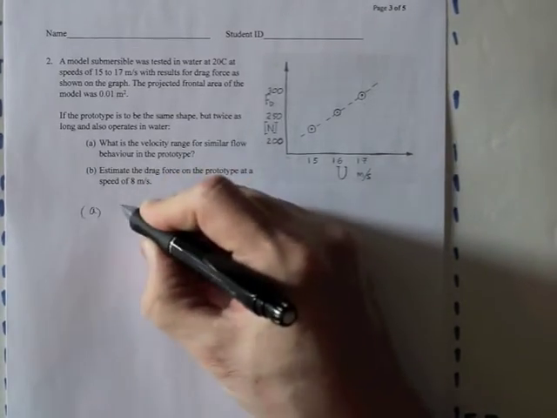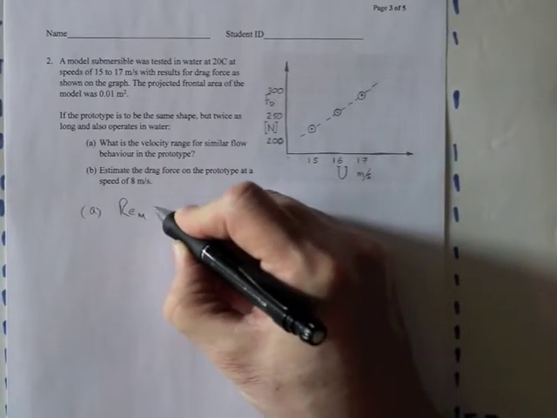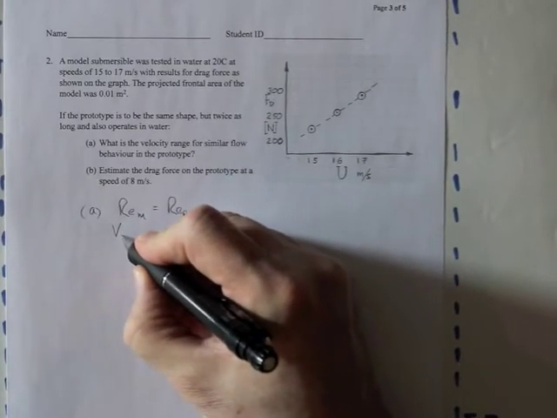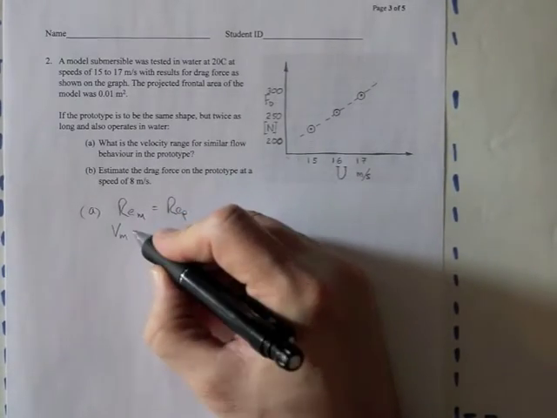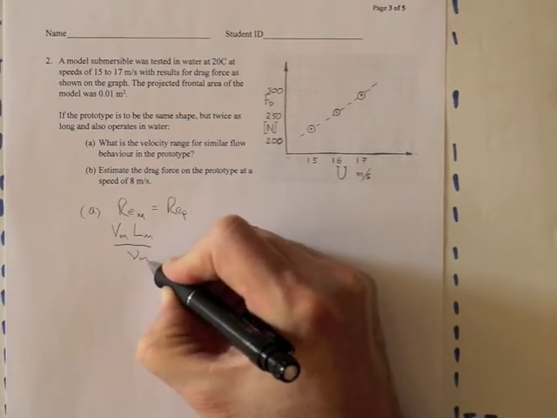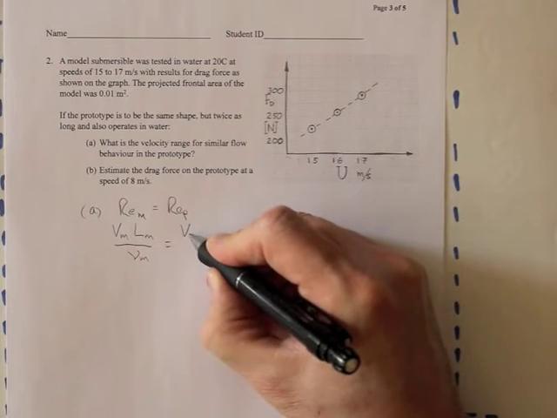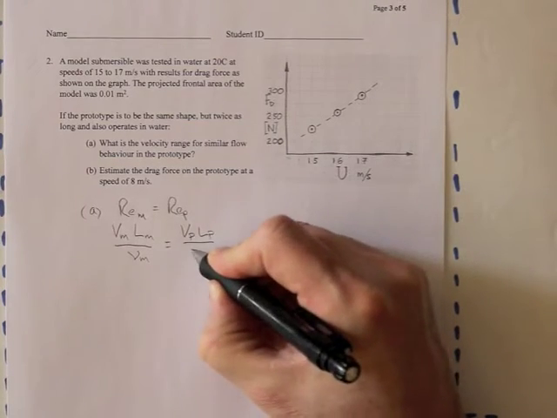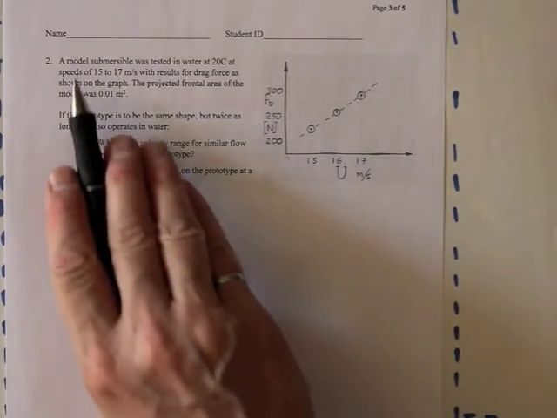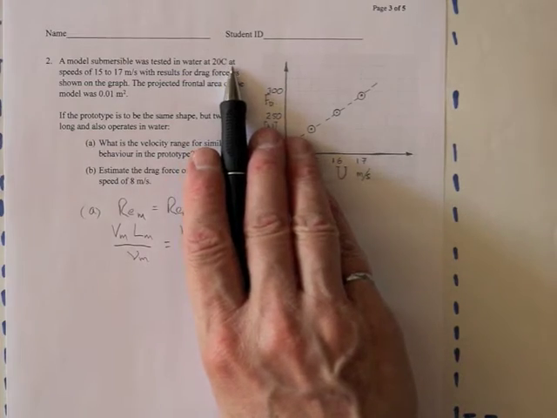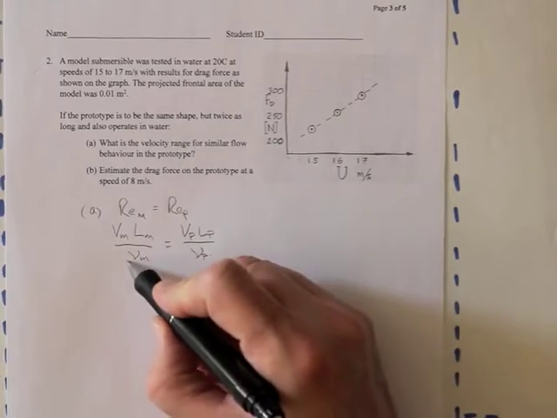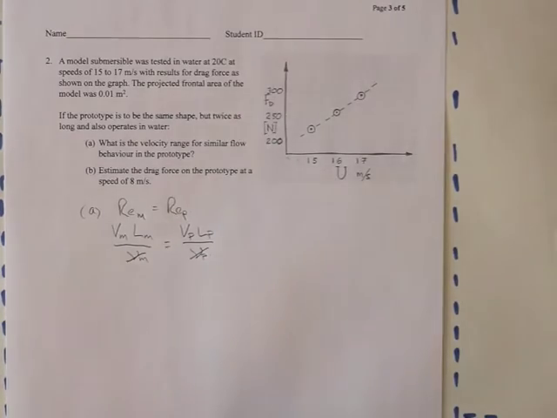For part A, Reynolds number for the model must be equal to Reynolds number for the prototype. So velocity for the model times size, some length scale of the model, divided by kinematic viscosity for the model must be equal to velocity for the prototype, length for the prototype, divided by kinematic viscosity for the prototype. The model submersible was tested in water, and the prototype is to be also operated in water, so the properties are the same, and that cancels out.